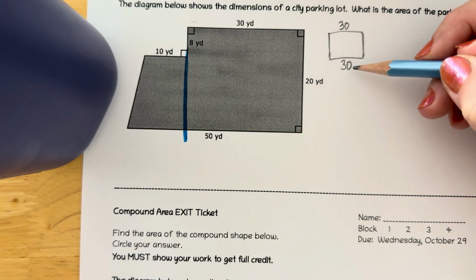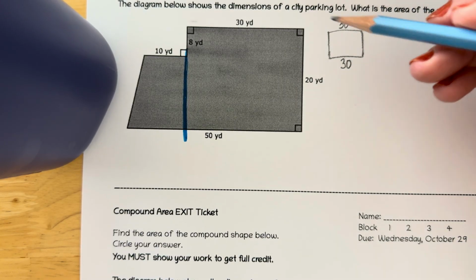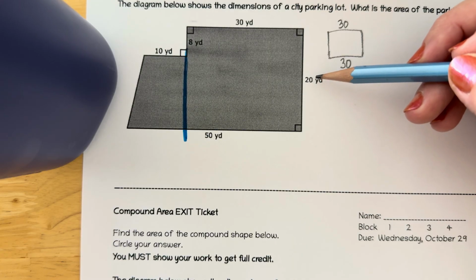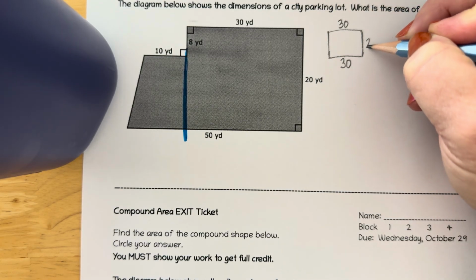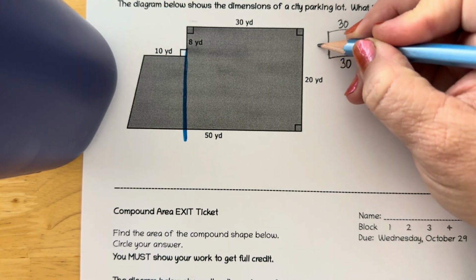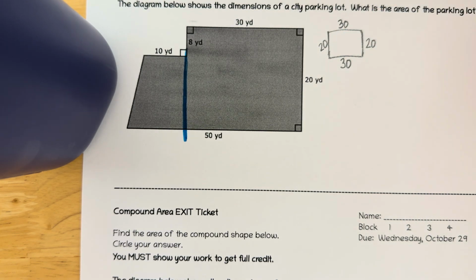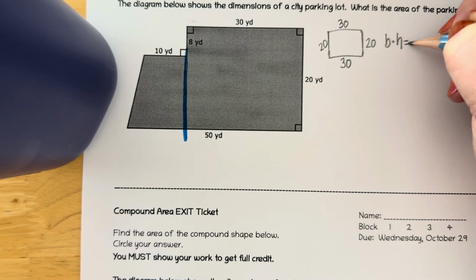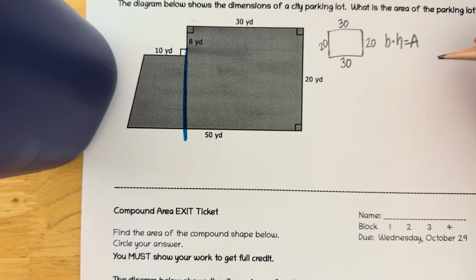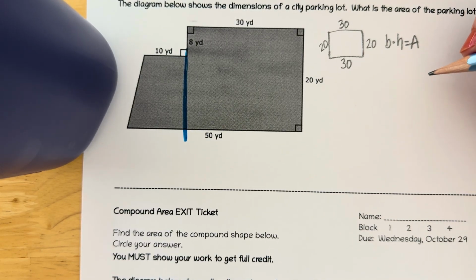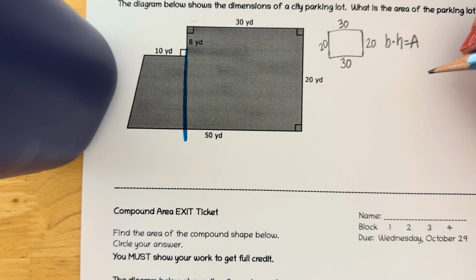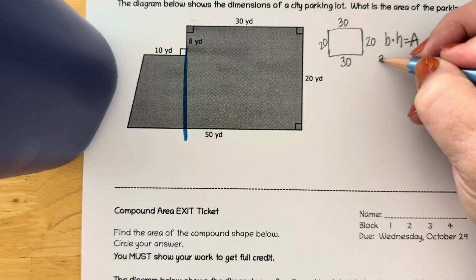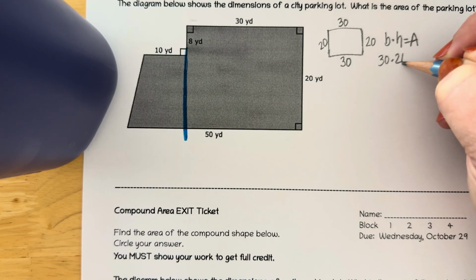Now, if the base is 30, that means the top is 30. I look over here on the right, it has a height of 20. If it's 20 on the right, it's 20 on the left. Now, area of a rectangle is base times height. By the way, if you forgot this, it's literally on the wall in the back of the classroom. So take a second, you can find it. All right, base times height. 30 is my base, 20 is my height.